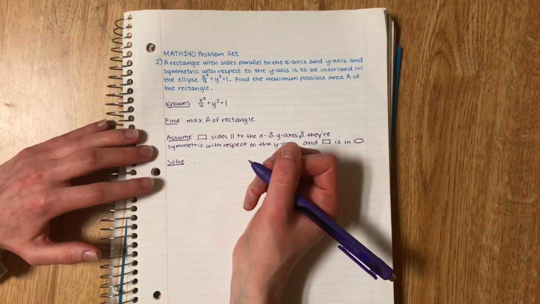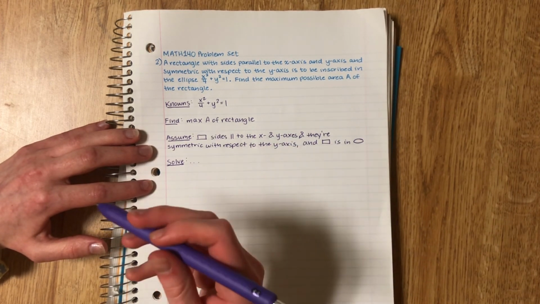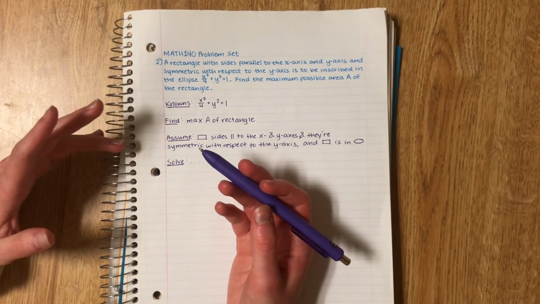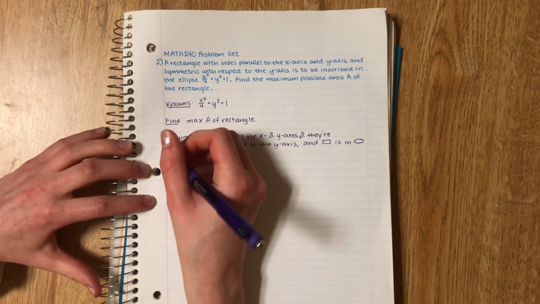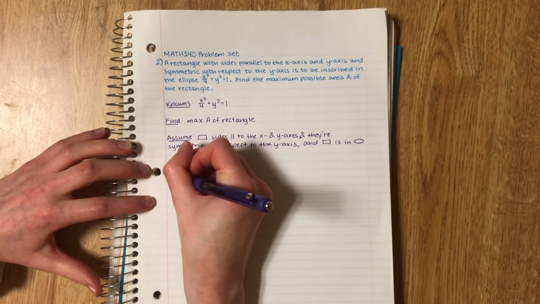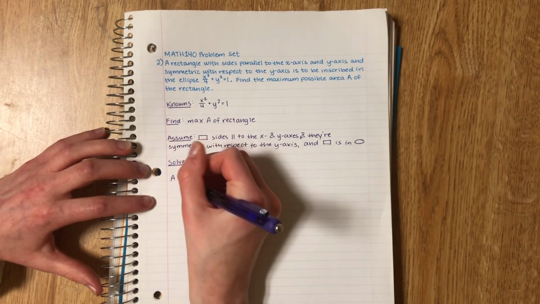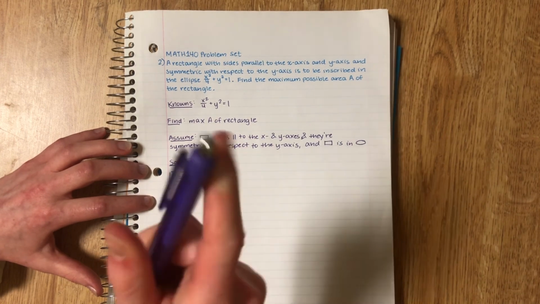Once you've solved everything, write down your answer. This problem doesn't have units, but you should always figure out if a problem asks for units or not, because you could lose points if you neglect to write units if a problem asks for units. So, once you write your answer, box your full answer, and you're done.